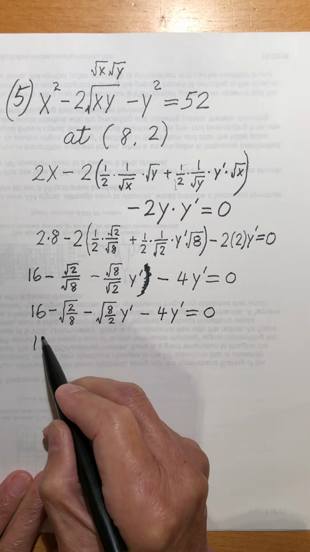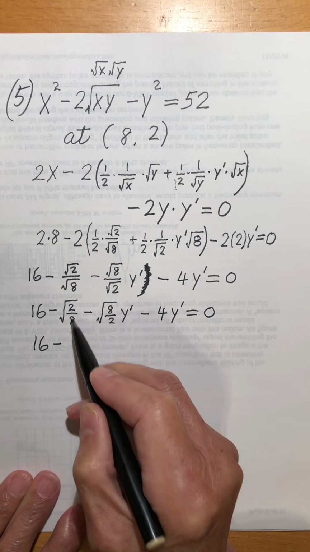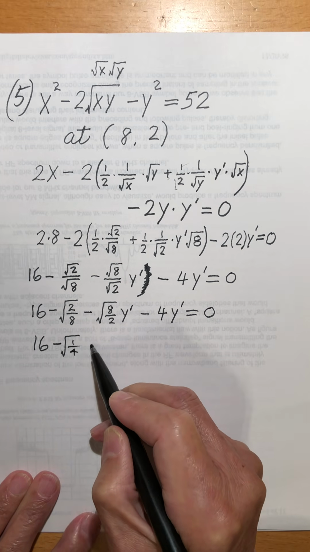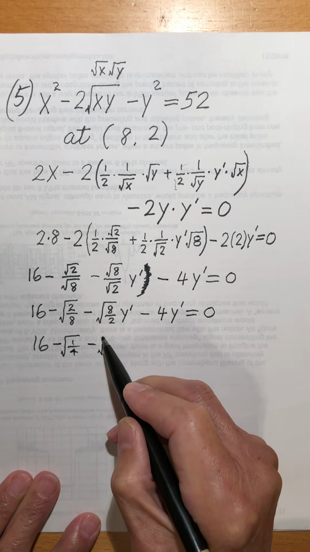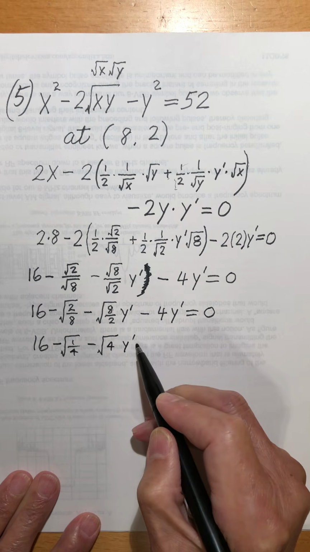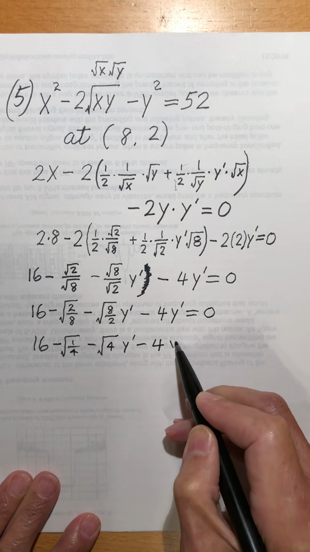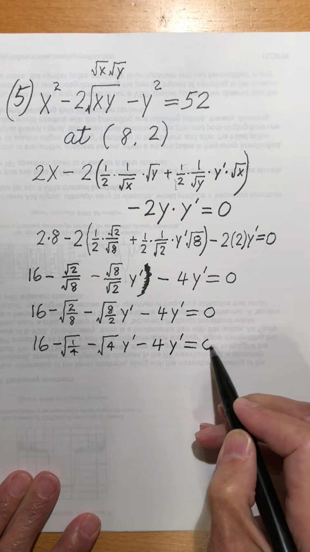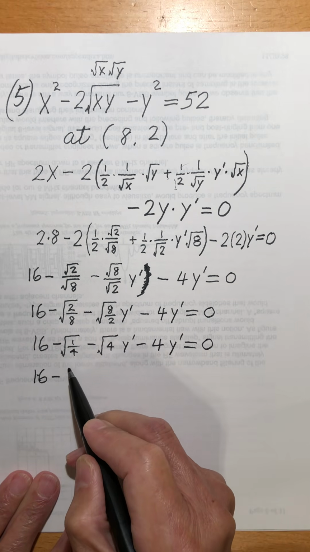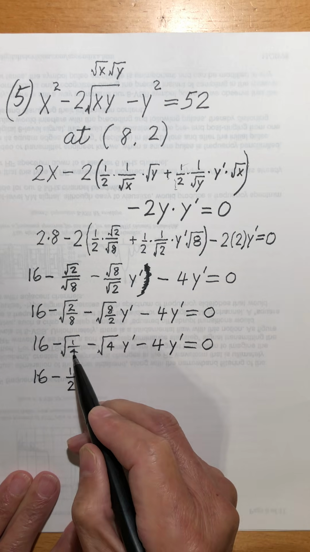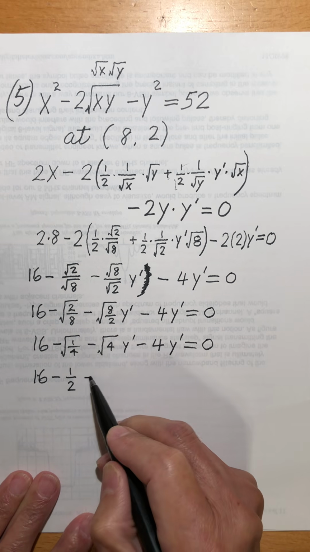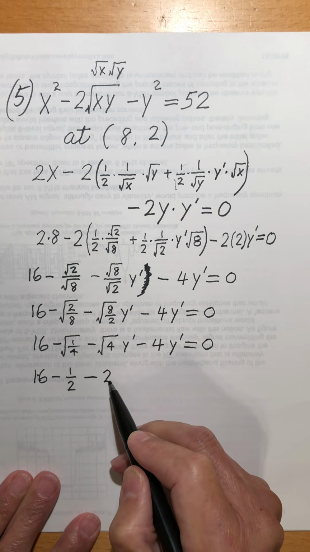And then you see 2 over 8 is 1 over 4. This is just 8 over 2 is just 4. And then this is 1/2. Square root 4 is just 2.